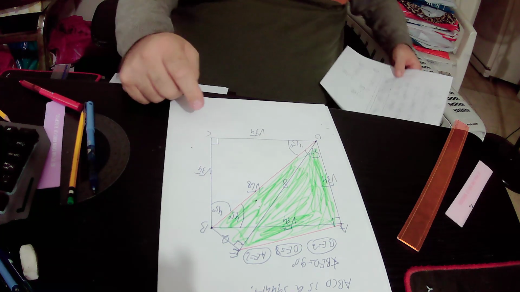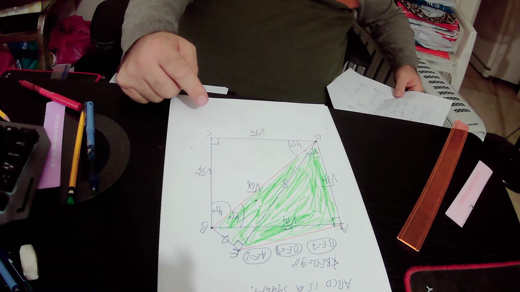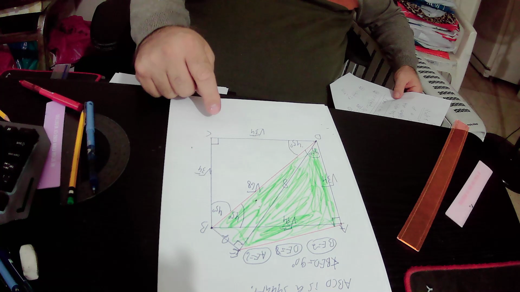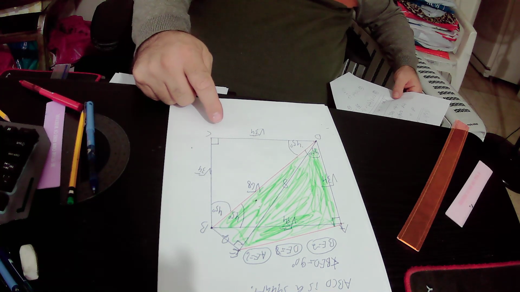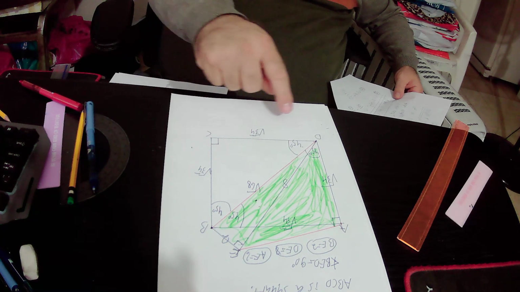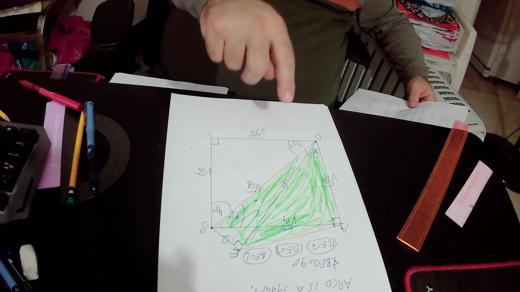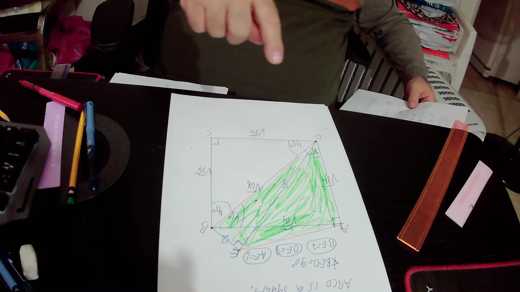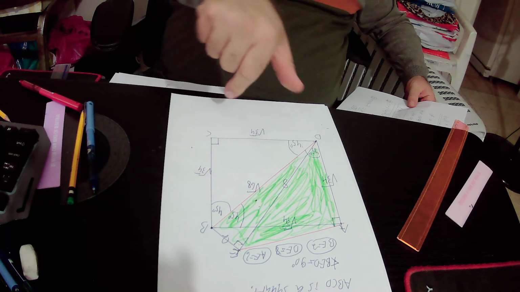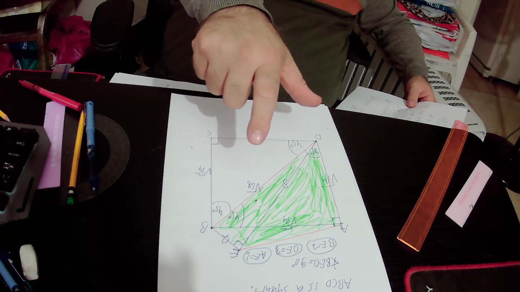So we know that all the angles inside square ABCD are right angles. Therefore, this angle BCD is a right angle. Therefore, triangle BCD is a right triangle. So in the right triangle BCD, we know that cosine 45 degrees equals BC, which equals DC, over DB.